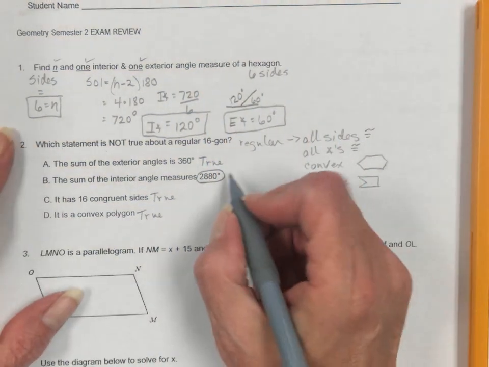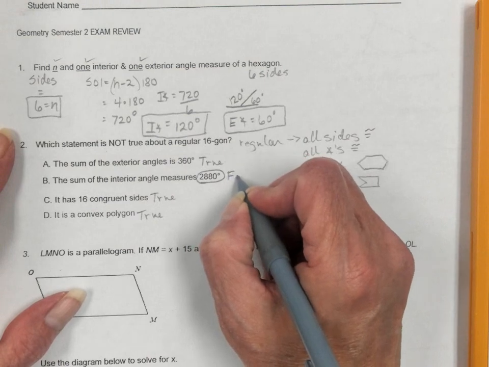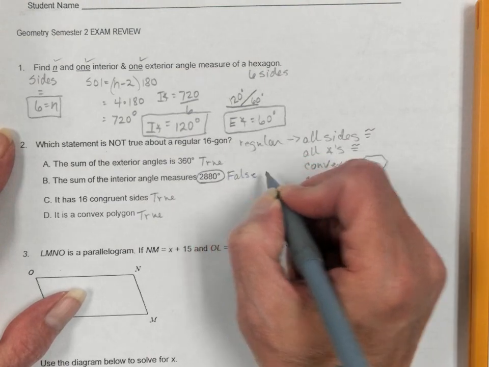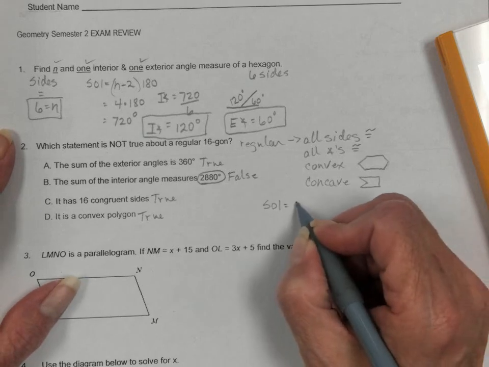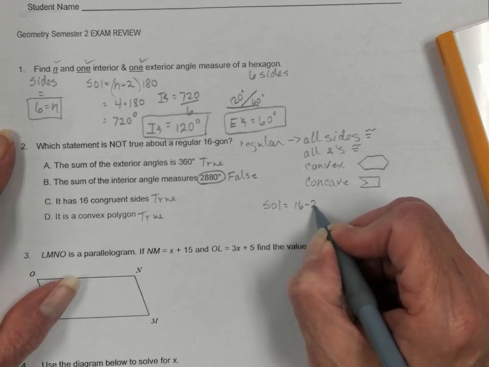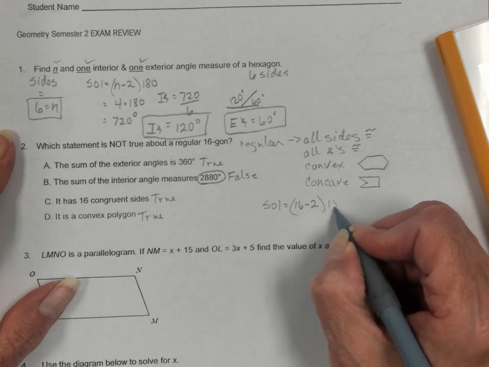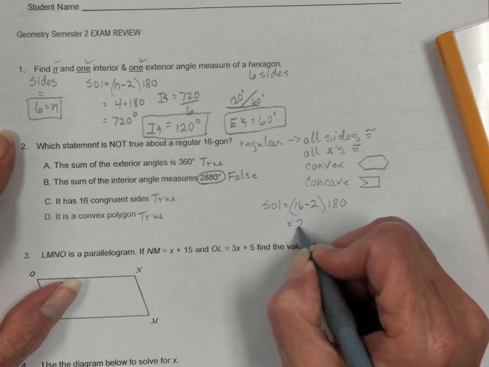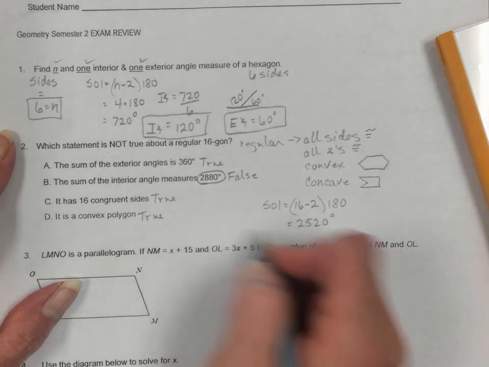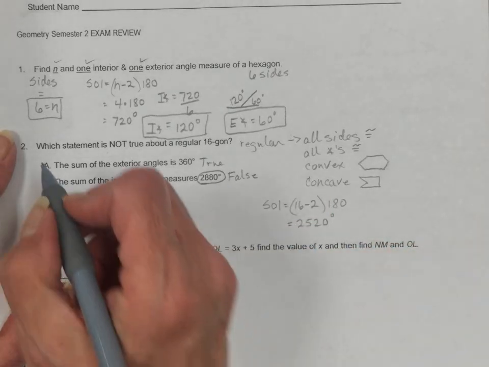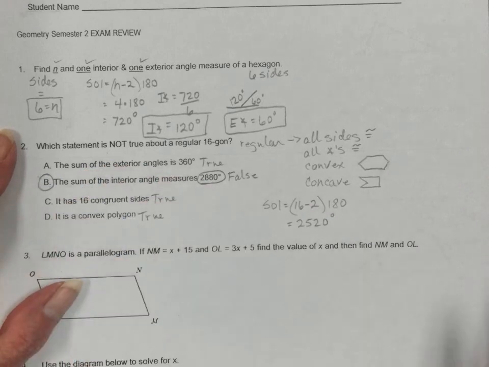This one is the one that is false. That is not the sum of interior angles. So it is still 16 minus 2 times 180, and I get 2520 degrees. And that's where I went and made it false. B, false.